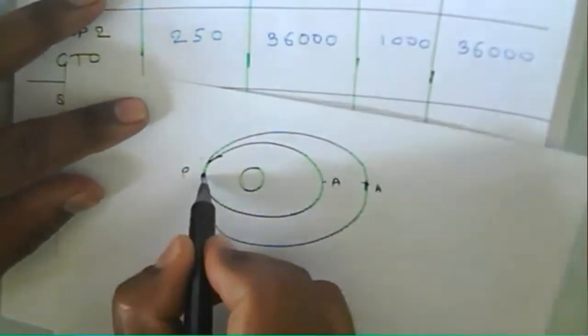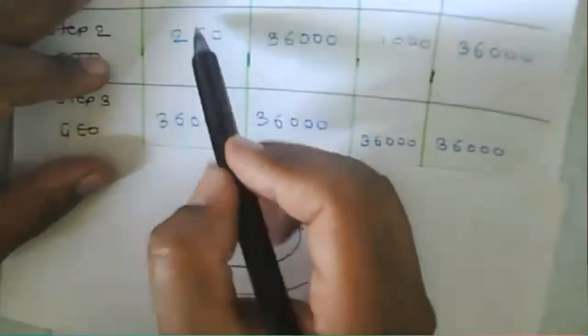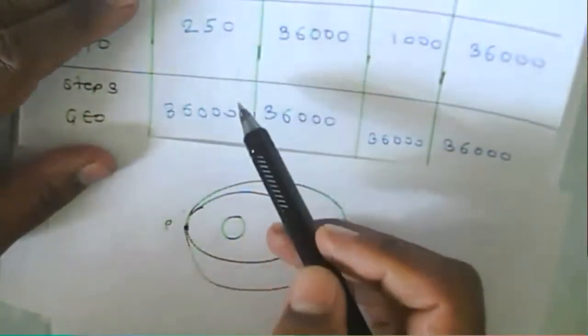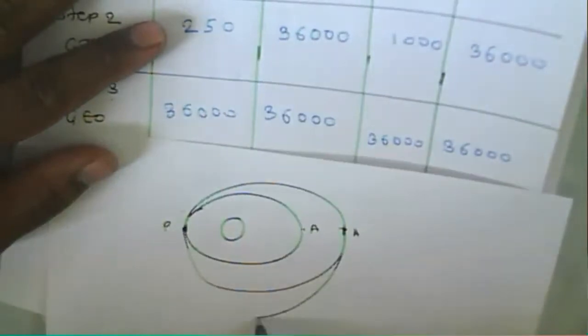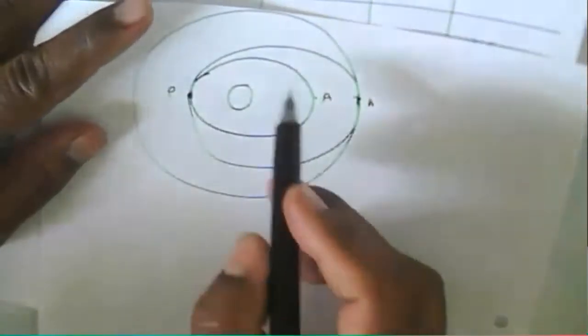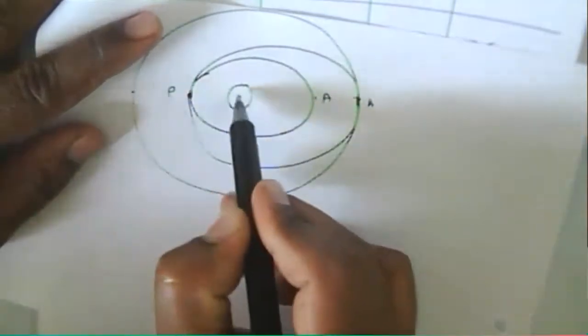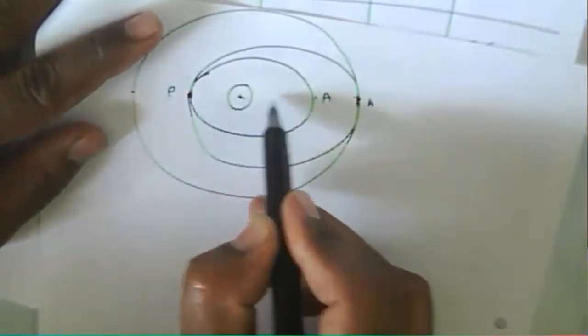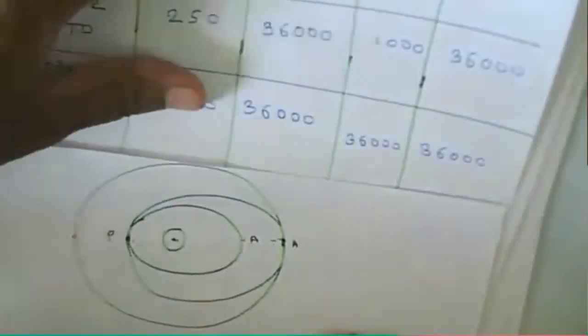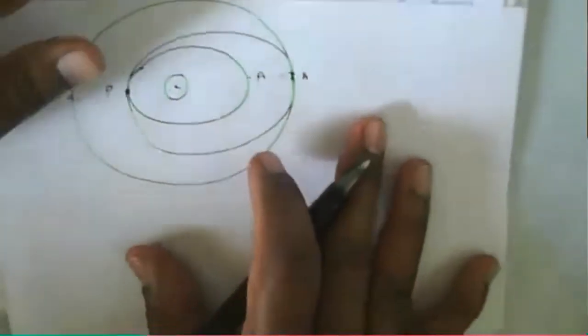In the next case, it will transfer from 250 to 36,000. So likewise, it will be a circular one. It will be in a circular orbit. So it will be transferred directly to whichever altitude is required, in a circular fashion. So that is about method one.